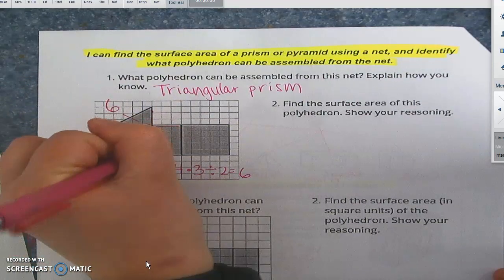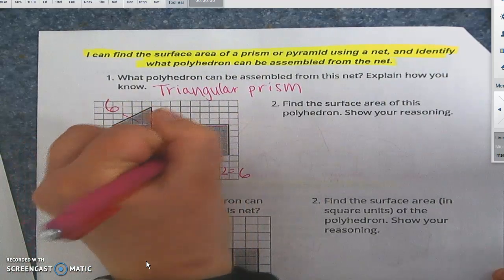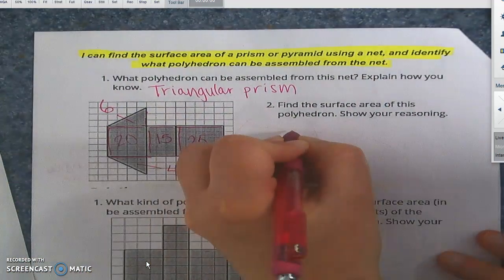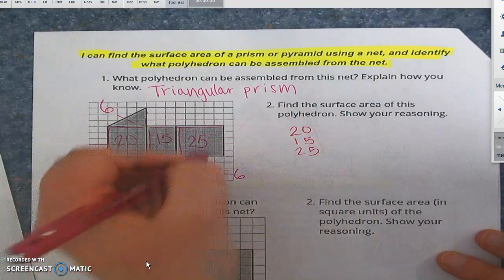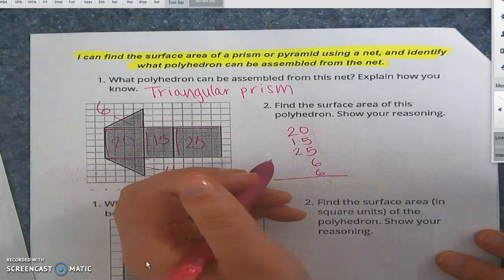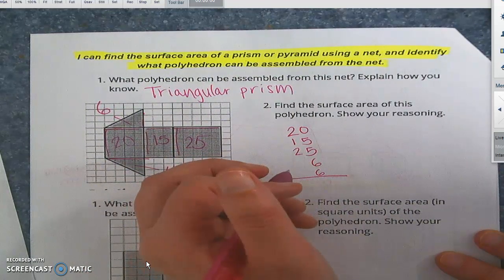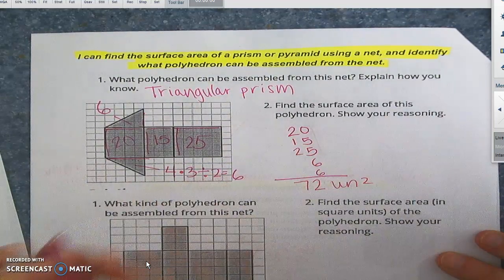This is 3 by 5, so that's 15. And this one's 5 by 5, so that's 25. Then I'm going to add those pieces up. I don't need to double anything because this time I can see all of my pieces. There's nothing hidden. And all of those together give me 72 square units.